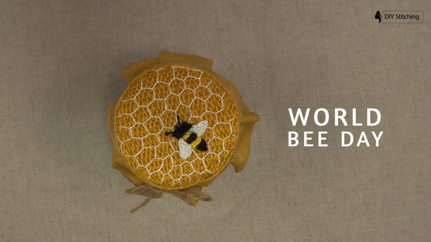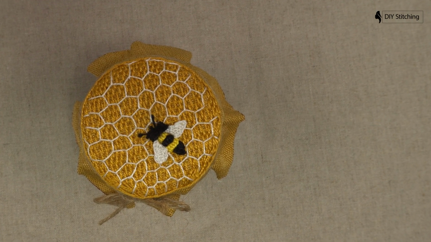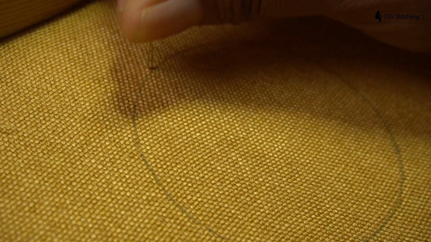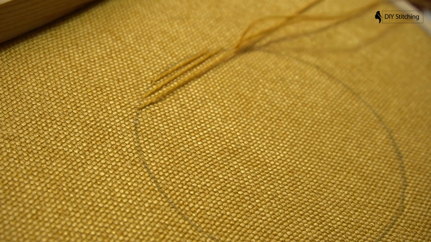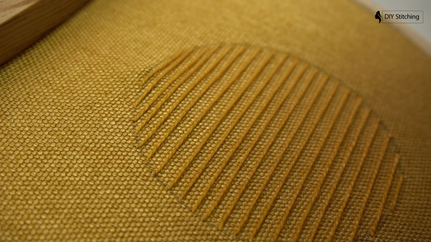Hello everyone, and welcome to this special World Bee Day embroidery tutorial. Today, we'll create a beautiful bee-themed design to celebrate these incredible pollinators. As we stitch, let's learn some fascinating and fun facts about bees.